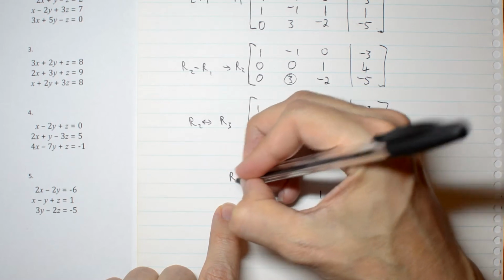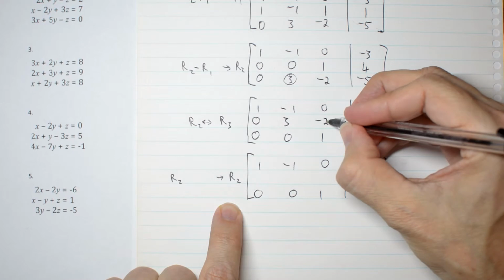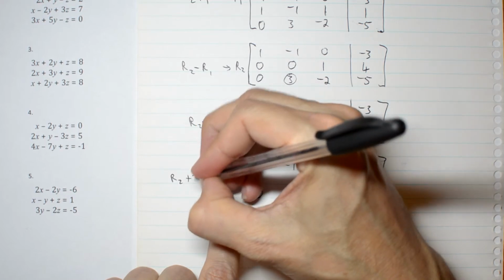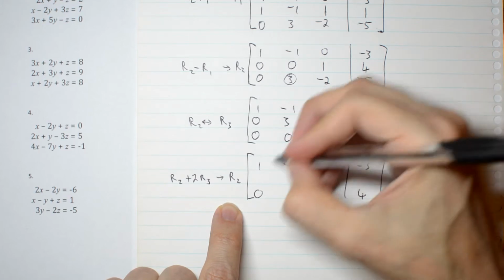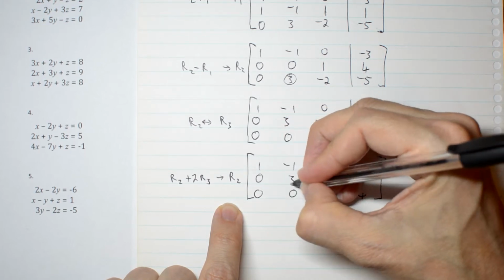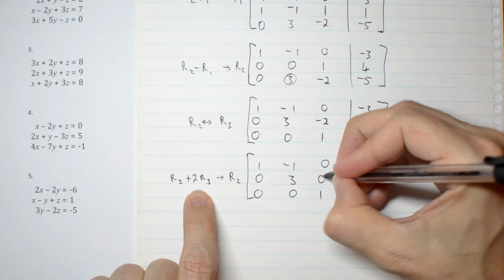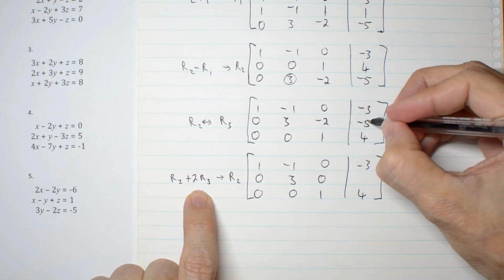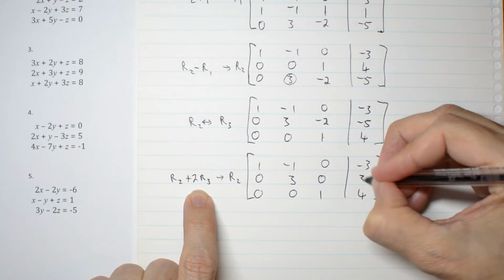Second row is going to become the second row plus twice the third row in order to eliminate it here. So 0 hasn't changed, 3 hasn't changed. -2 plus 2 is 0, that's what I wanted. -5 plus 8 is 3.